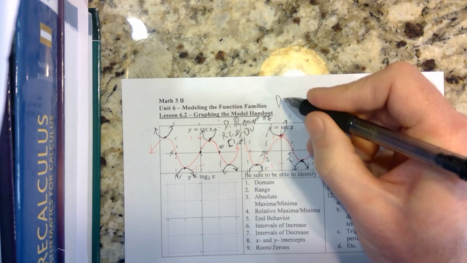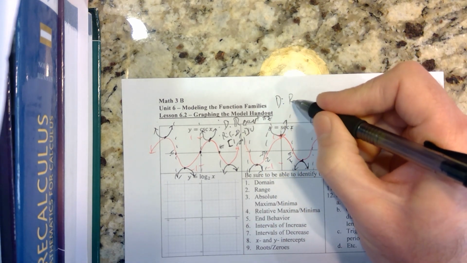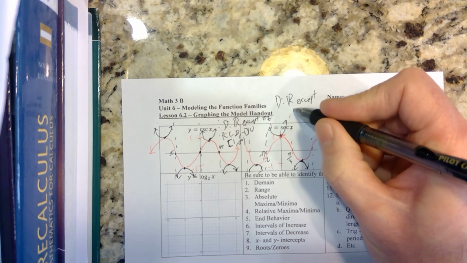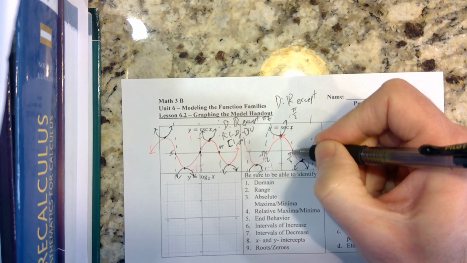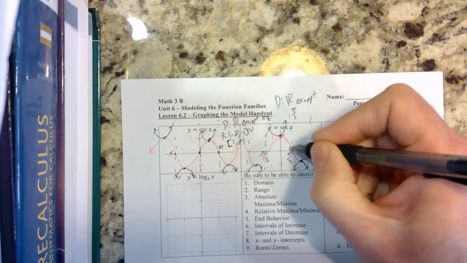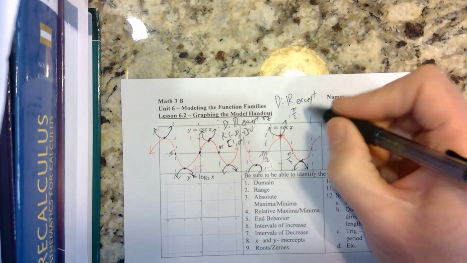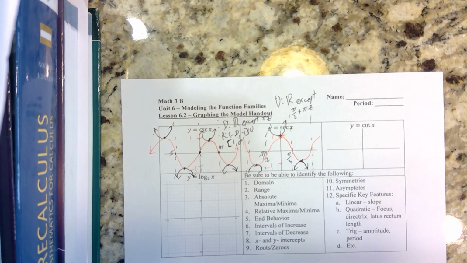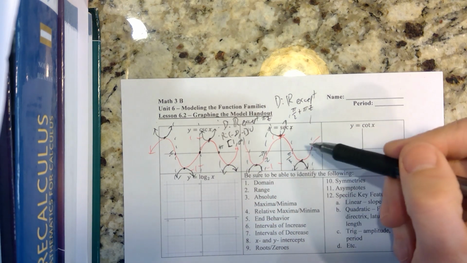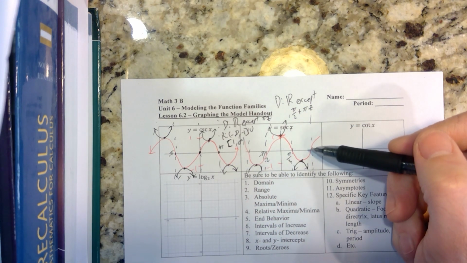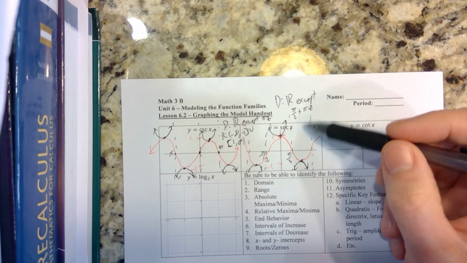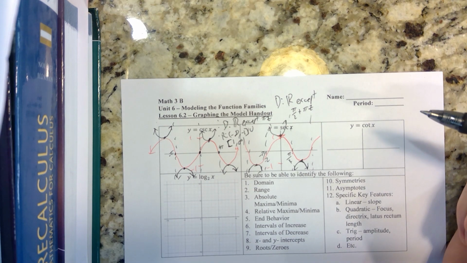So domain, all reals except pi over 2, and then I have to go pi units to get to the next asymptote. So all reals except pi over 2 plus pi z, where z is an integer. Oh, and on the last one I forgot to mention, notice there's no zeros here. Okay, and you can see range is going to be the same for secant as it was for cosecant.